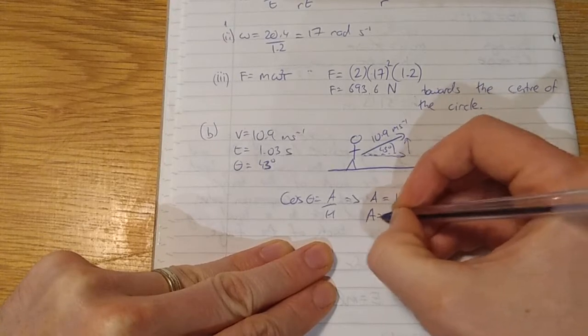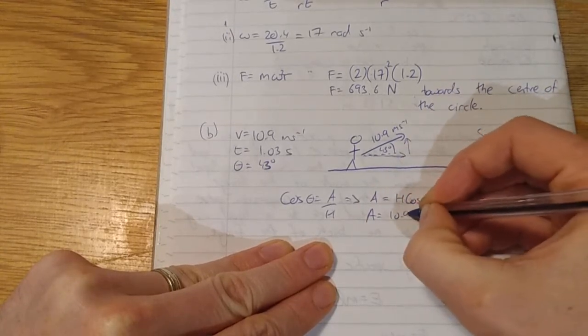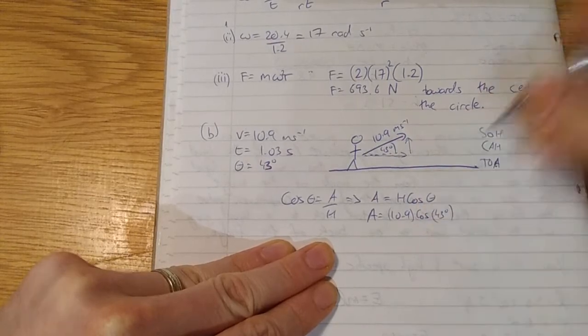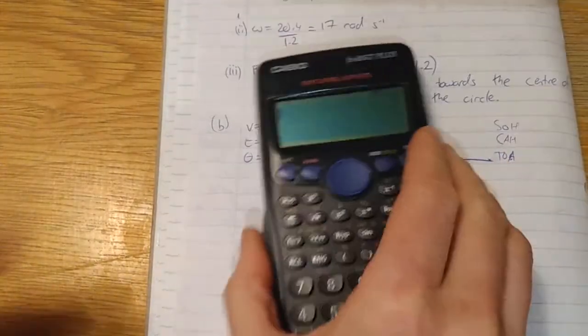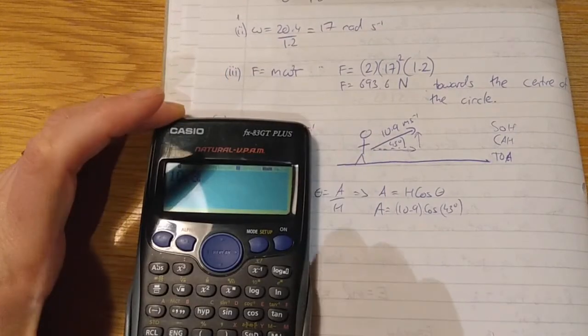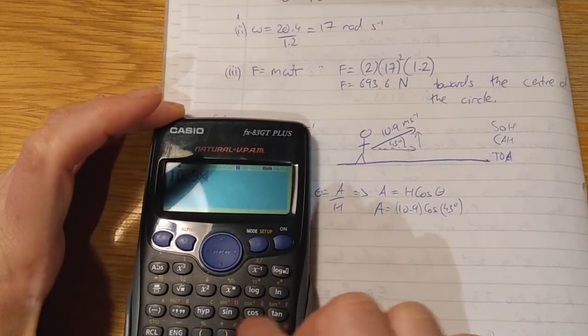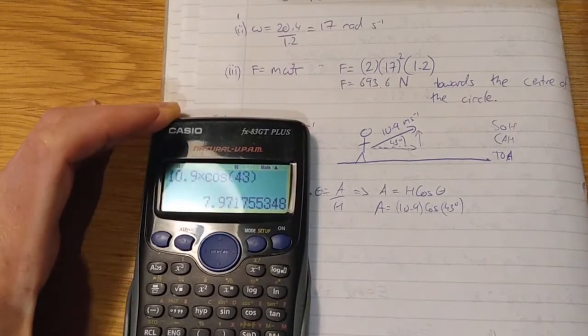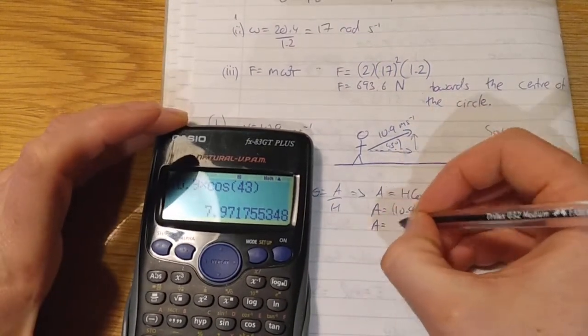So my adjacent is 10.9 multiplied by the cos of 43 degrees. 10.9 multiplied by the cos of 43. I am in degrees.